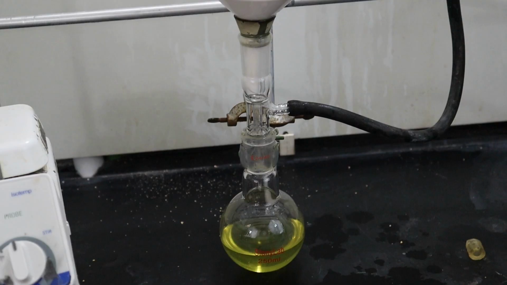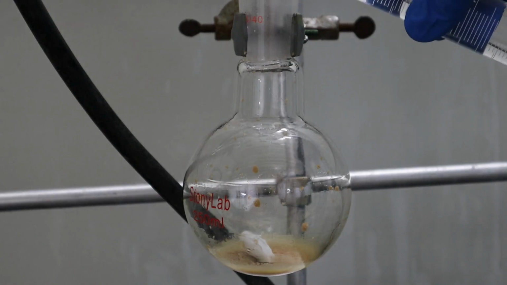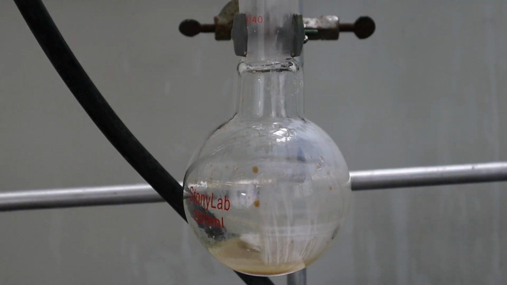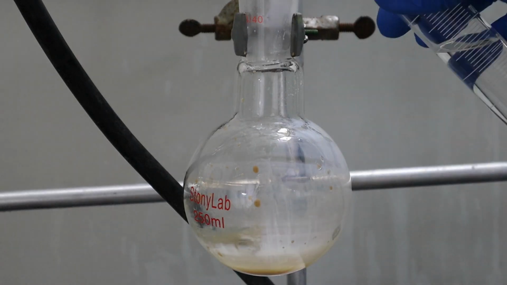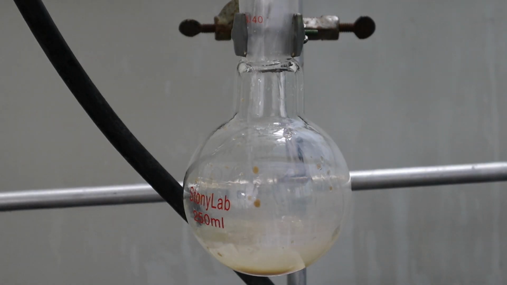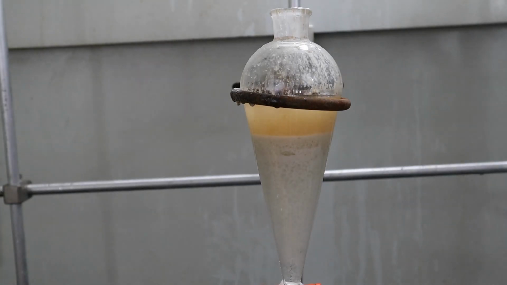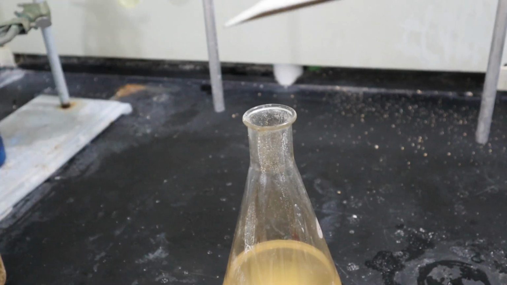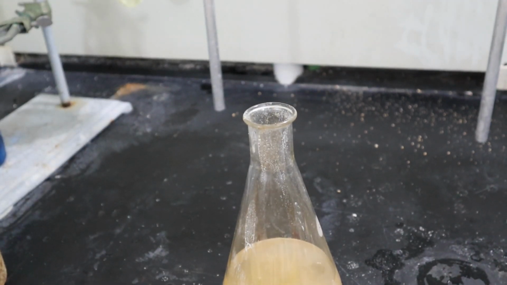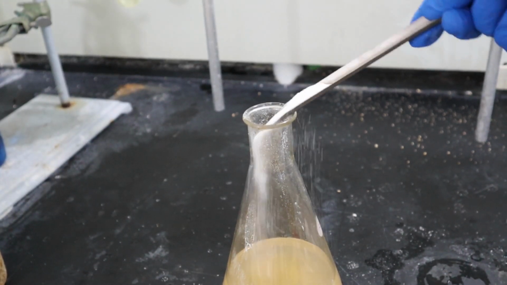I rotovapped off the excess methanol. The residue was dissolved in a mixture of water and diethyl ether. There was a white precipitate that dissolved in neither, most likely titanium dioxide that got through the filter earlier. This clogged the funnel and made the liquid-liquid extraction difficult. I dried the ether extract with anhydrous sodium sulfate and removed the ether with the rotovap.